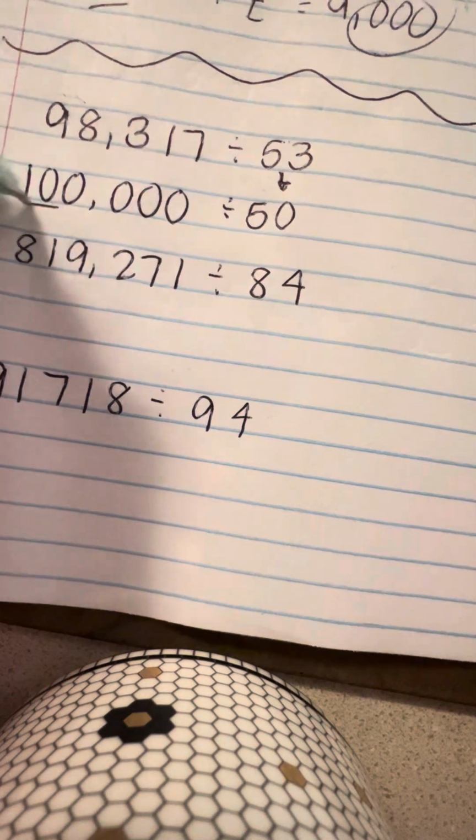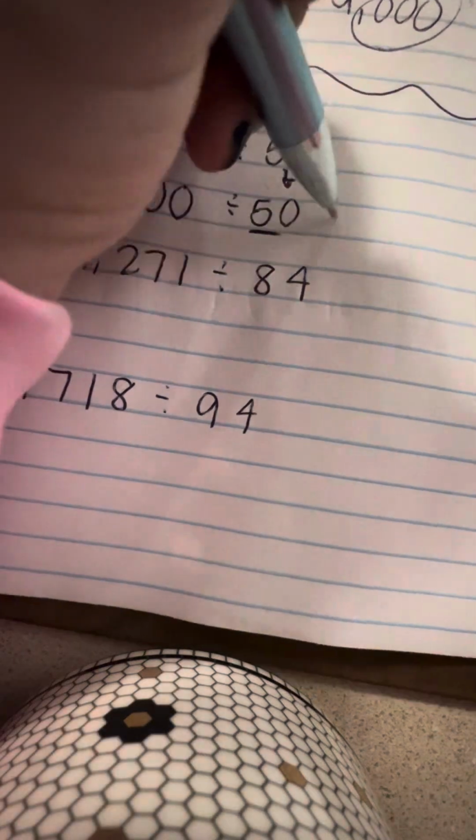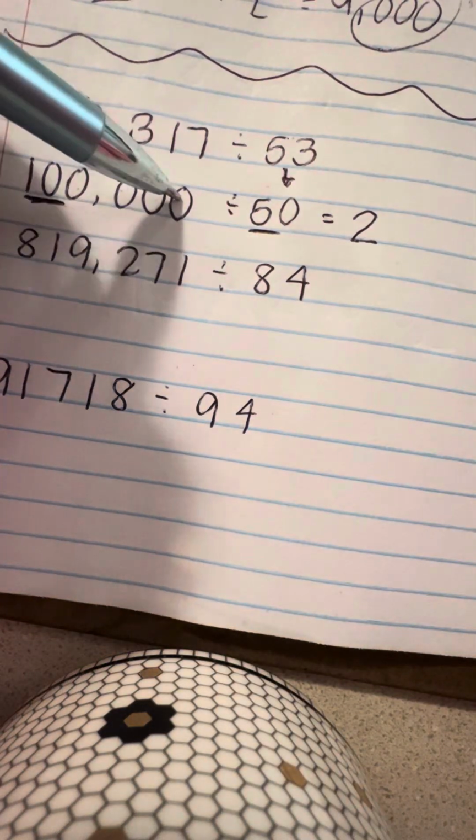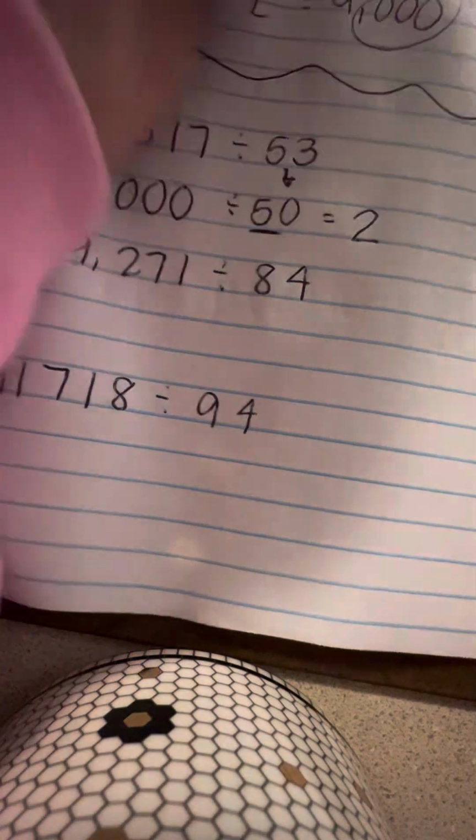So then I would do 10 divided by 5 is obviously 2. And then there's 1, 2, 3, 4 zeros here. But I have 1 zero here. So that means I would need 3. Sorry, I should not have started with that one.